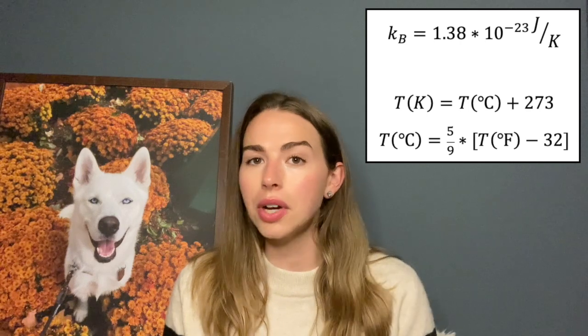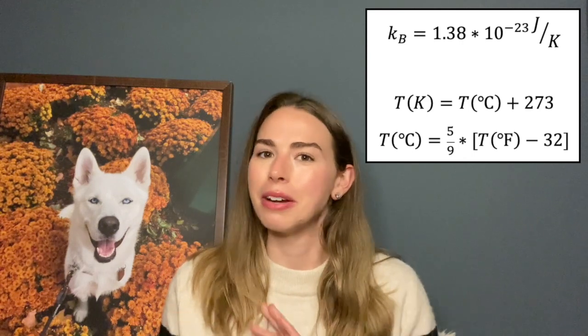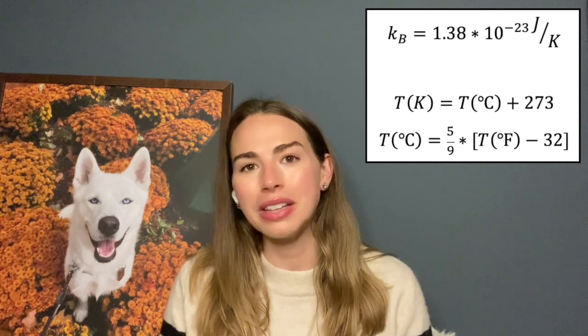The temperature in that equation is going to be in Kelvin, so if we do some temperature scaling, which I'll throw up on the screen, the temperature in Kelvin is equal to the temperature in Celsius plus 273. I'll also throw up the conversion factor from Fahrenheit to Celsius, although I can't remember it off the top of my head. Hopefully your teachers and professors won't be so mean that they would give you temperature in Fahrenheit and then you have to convert it all the way to Kelvin and plug it in there. But that is one of the ways that we can think about it.